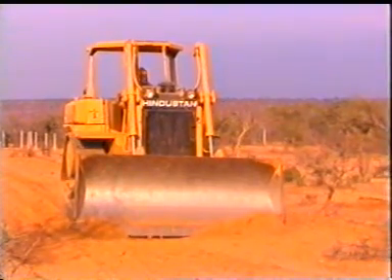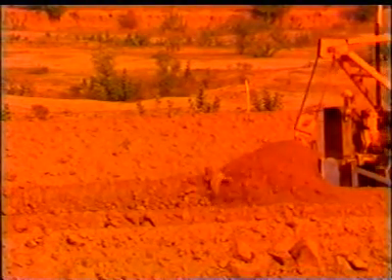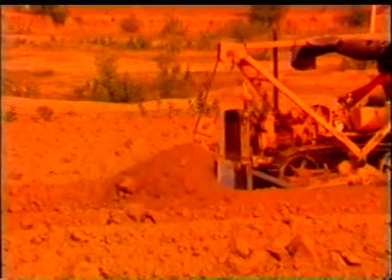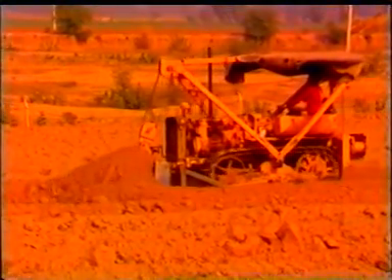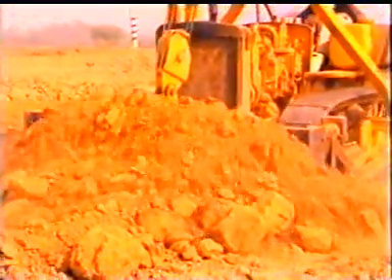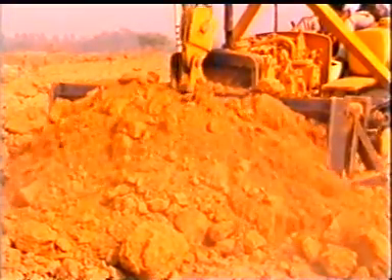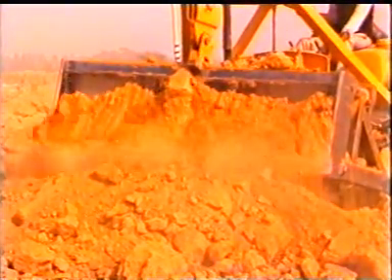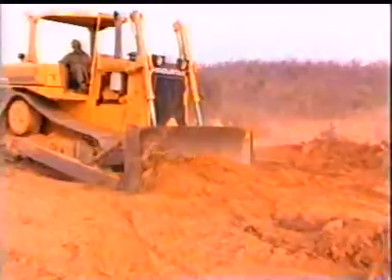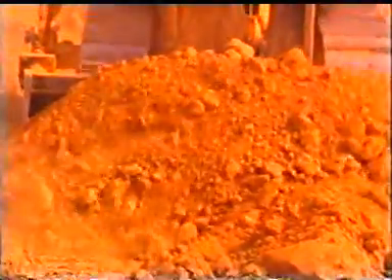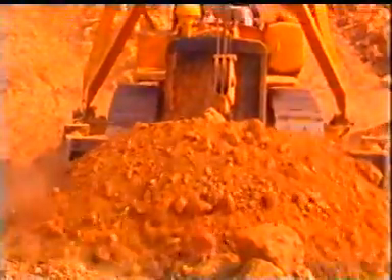Bulldozer is a multi-purpose machine. It is one of the most important machines on a construction project. It is an efficient excavating tool for short-haul operations and can be used as an auxiliary machine to other construction equipment.